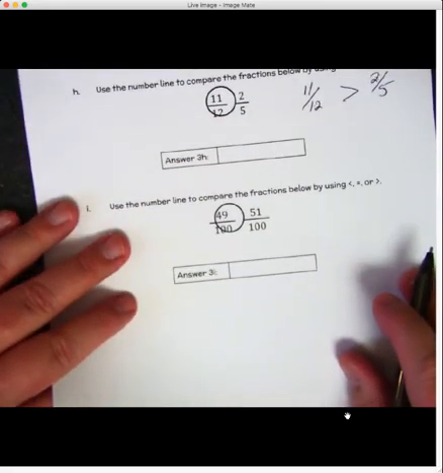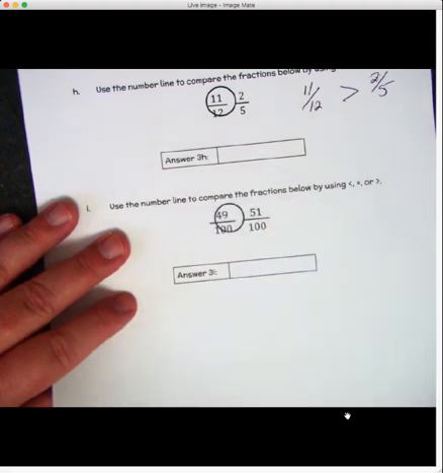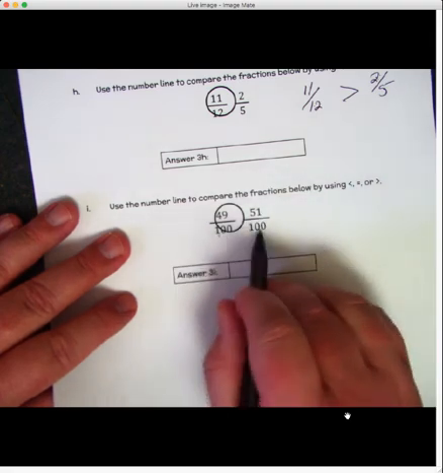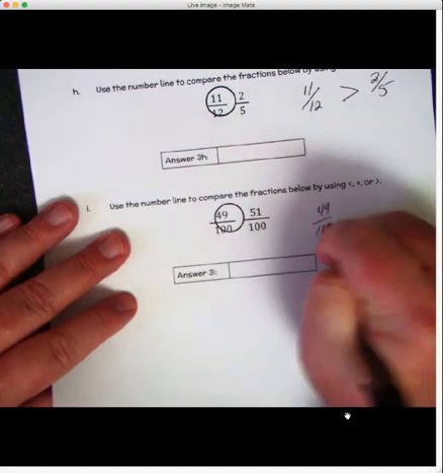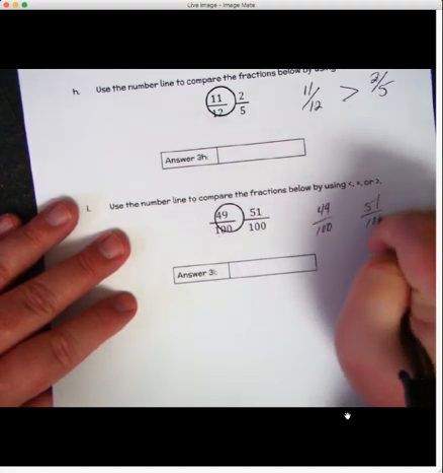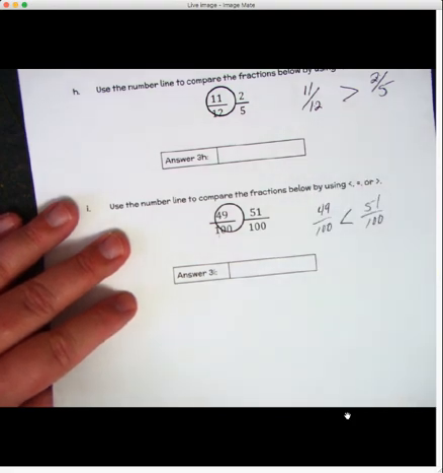And this one, 49 hundredths and 51 hundredths. We've got the same number on the bottom. So it's easy to see, if you've got the same number on the bottom, 49 out of 100 would be less than 51 out of 100.